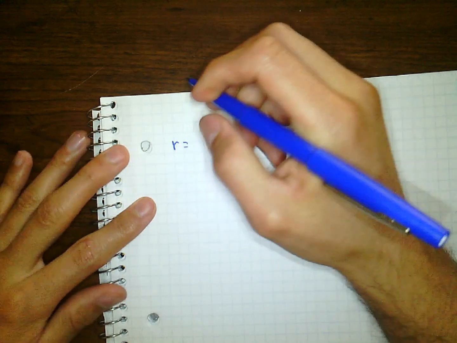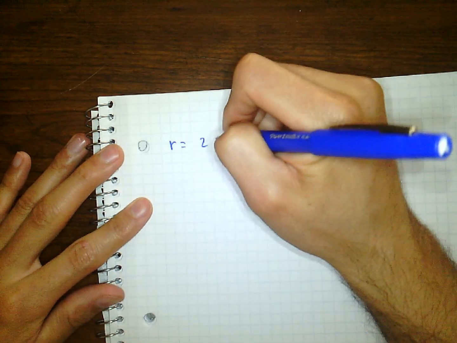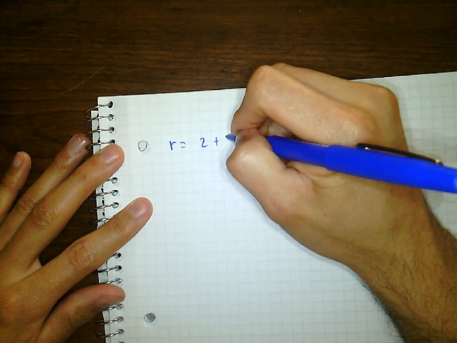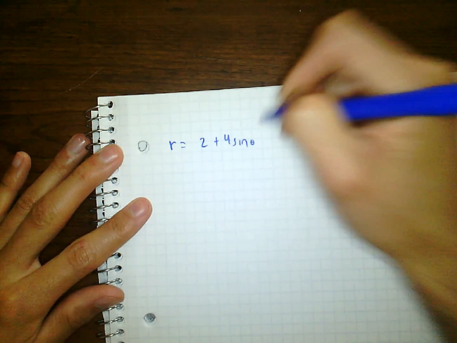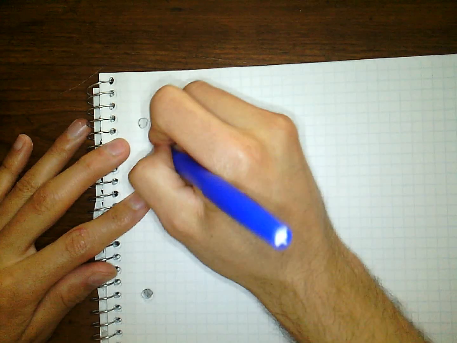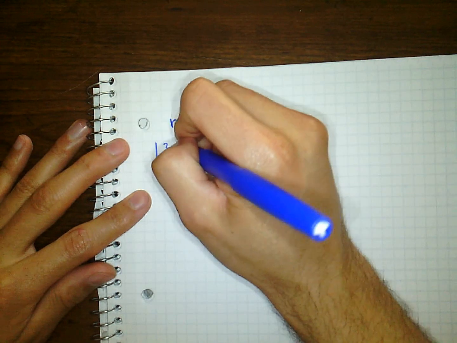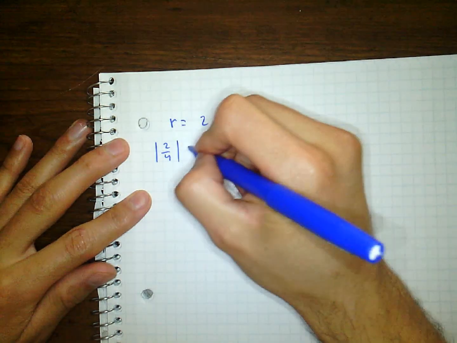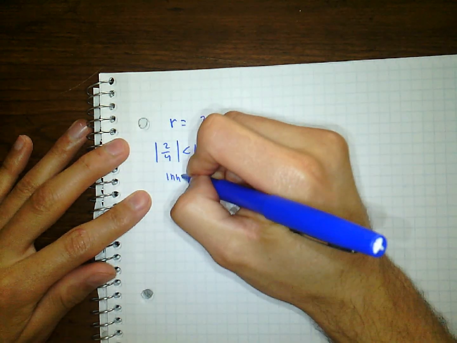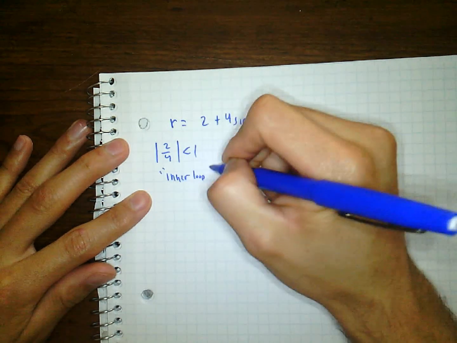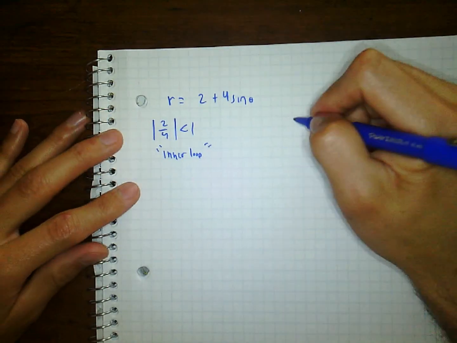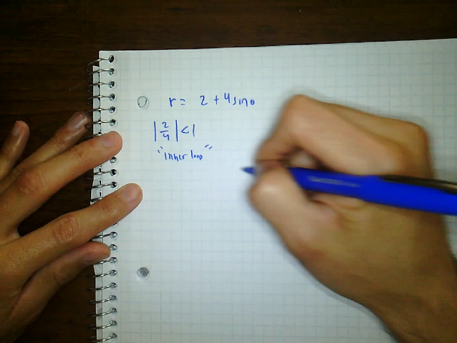So let's say that we have something like, okay, remember to have an inner loop, A has to be smaller than B. So let's say that we have r equals 2 plus 4 sine theta. Okay, so that's A over B, which is 2 over 4, which in this case is going to be less than 1. So we have what we call an inner loop.